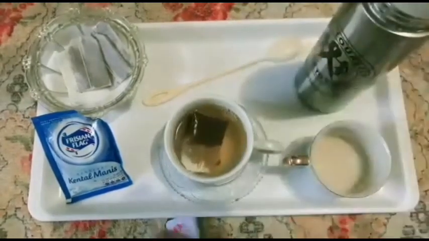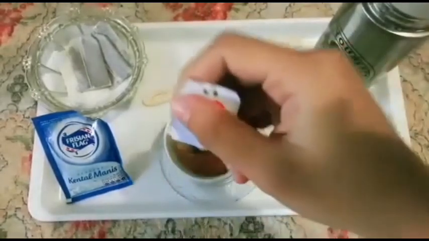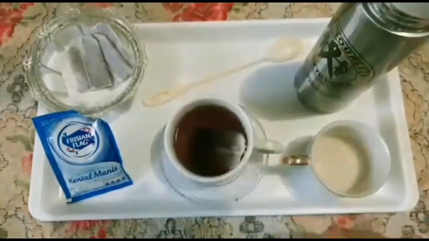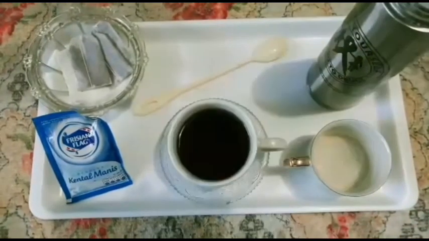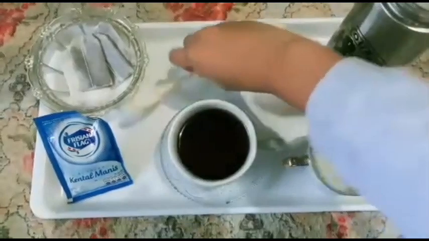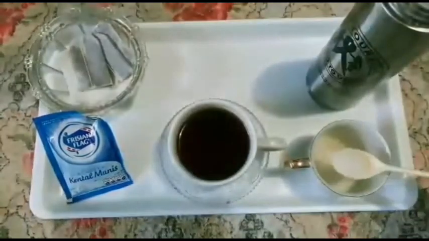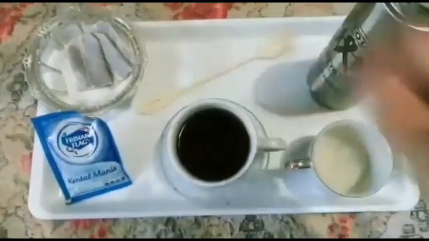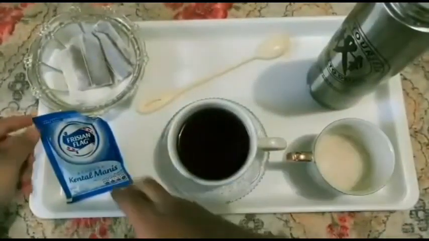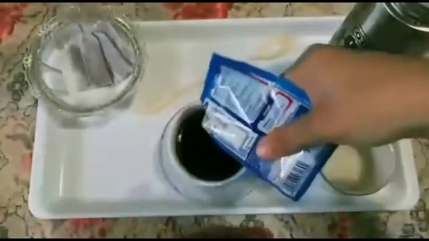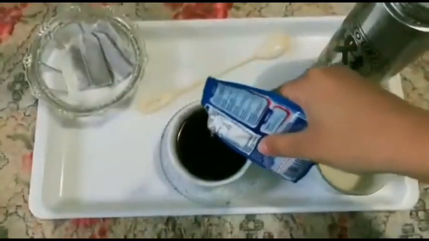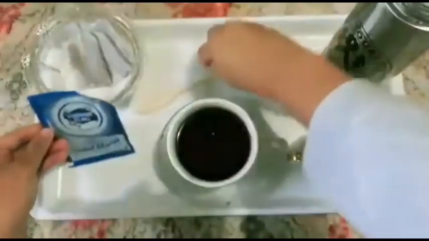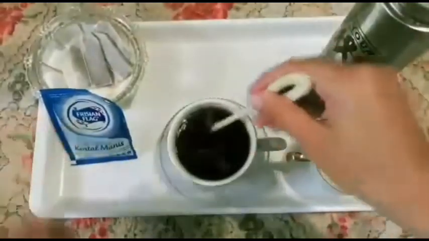And then move the tea bags around in the water to make the water darker. And then pour a spoon of sugar into the mug. After that, add milk. Next, stir to perfection.